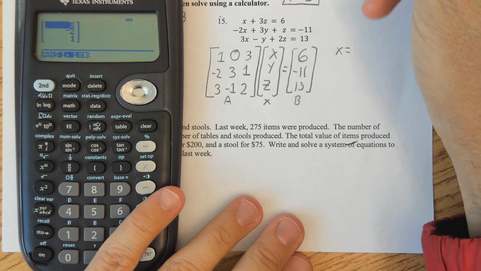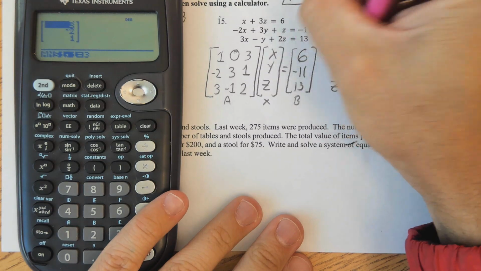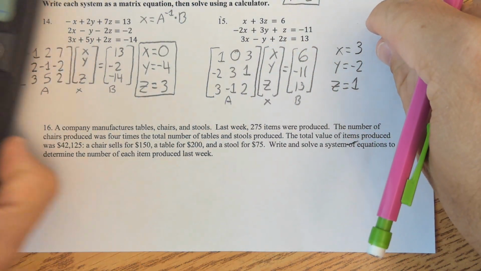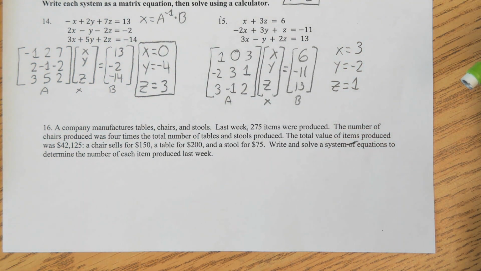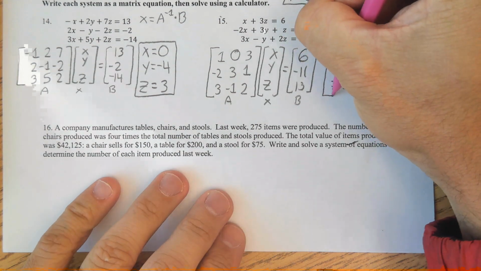And so you see that x is equal to 3, y equals negative 2, z equals 1. Okay? And there you go. So that's it. So when you get one like that tomorrow, that should not be missed.